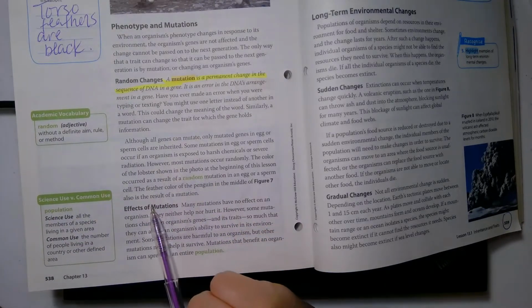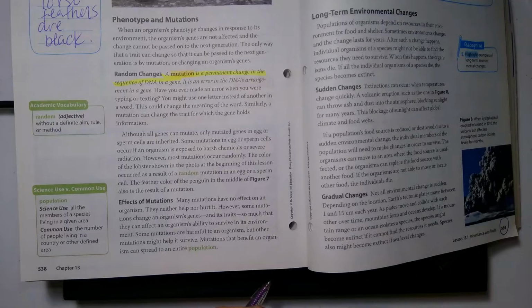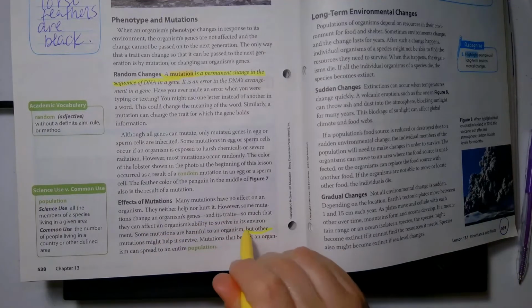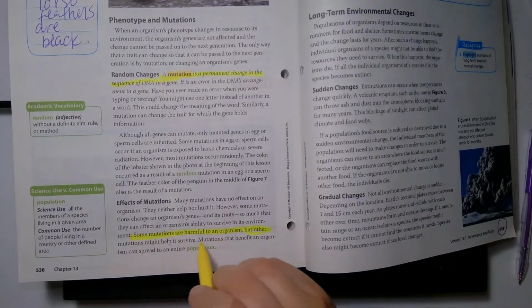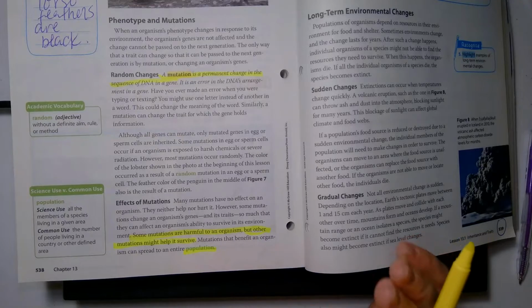Effects of mutation. Many mutations have no effect on an organism. They neither help it nor hurt it. However, some mutations change an organism's genes and its traits so much that they can affect an organism's ability to survive in its environment. Some mutations are harmful to an organism, but other mutations might help it survive. I want to highlight that. Mutations that benefit an organism can spread to an entire population. Why? Because they're living and they're reproducing.